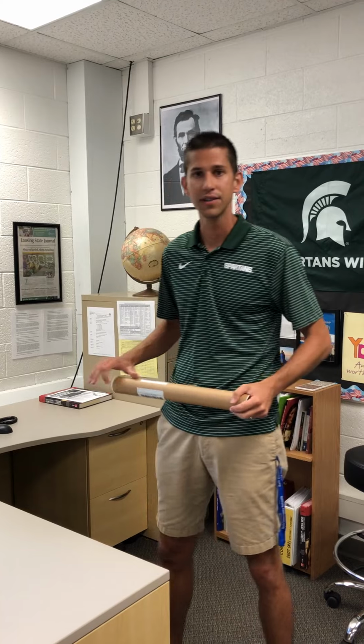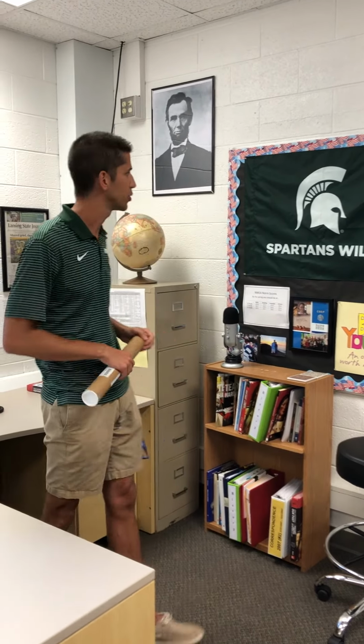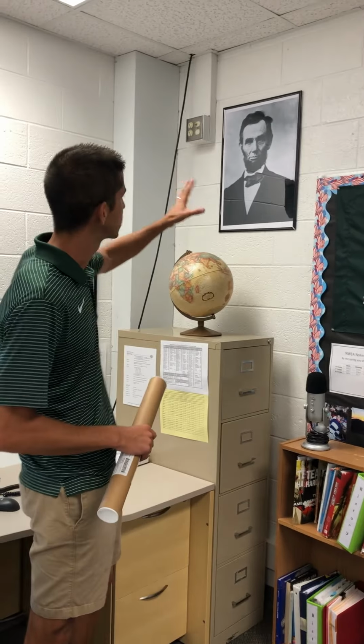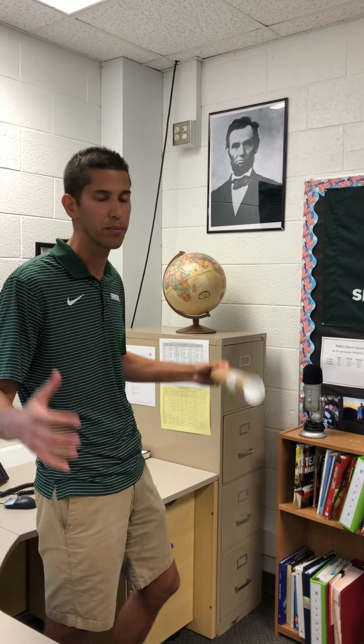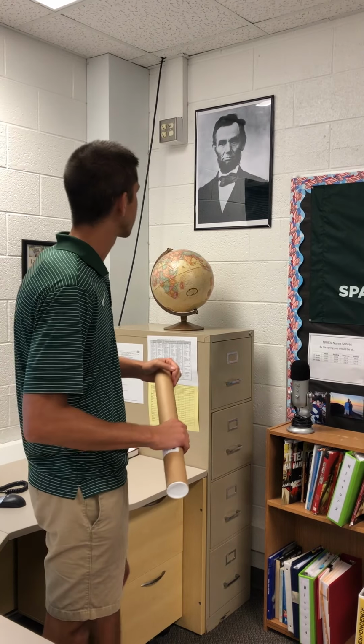So first off, if you want to look over my shoulder here, we've got one of my favorite images of former President Abraham Lincoln. I got him kind of staring down the classroom, so if kids are misbehaving, they know that the eyes of Uncle Abe are watching. So that's here in the corner of my classroom.